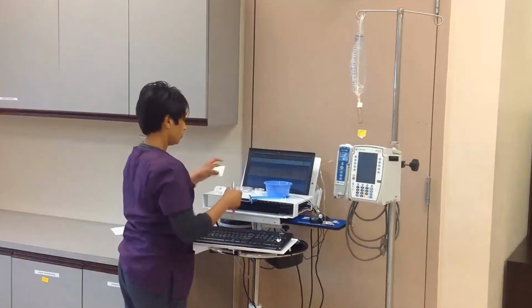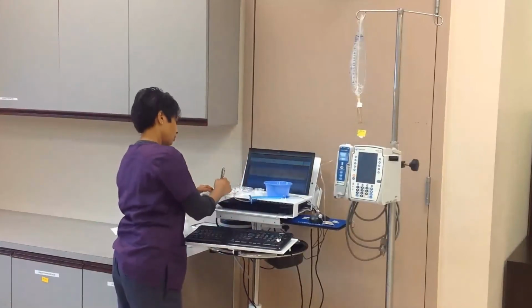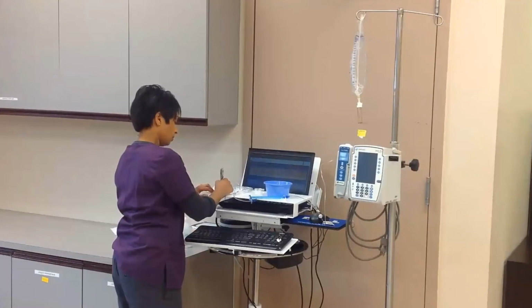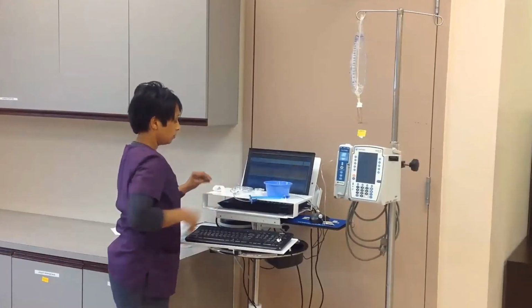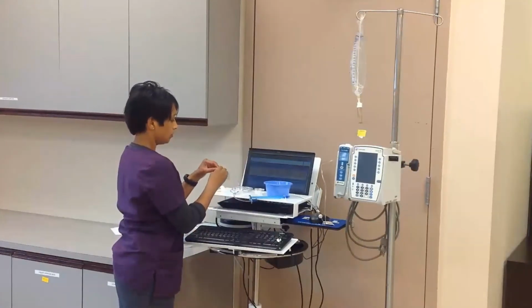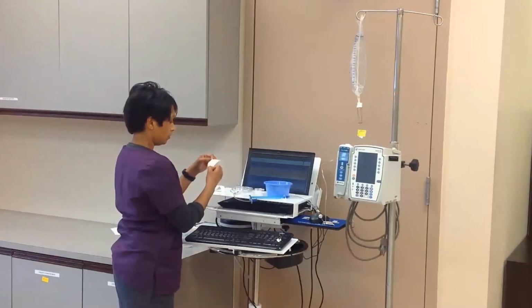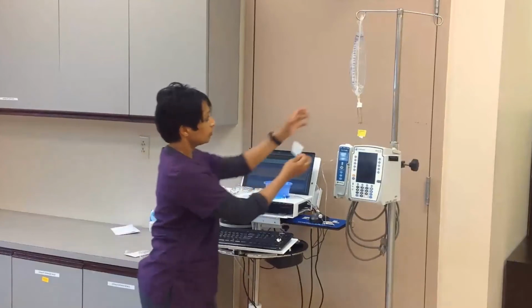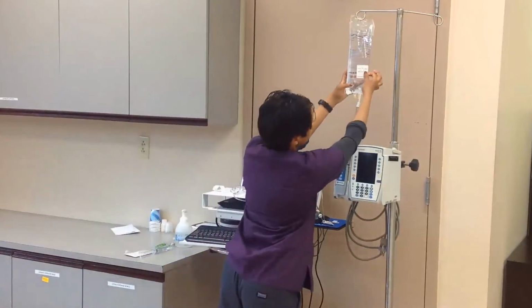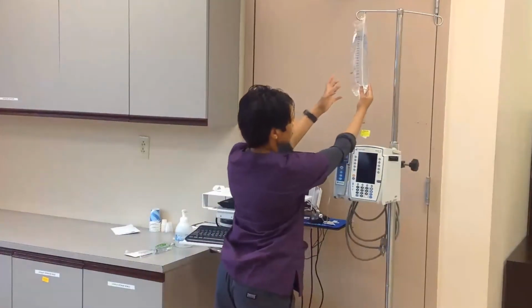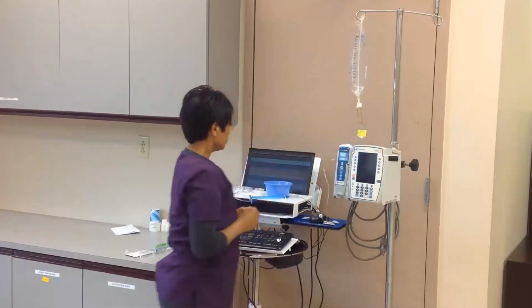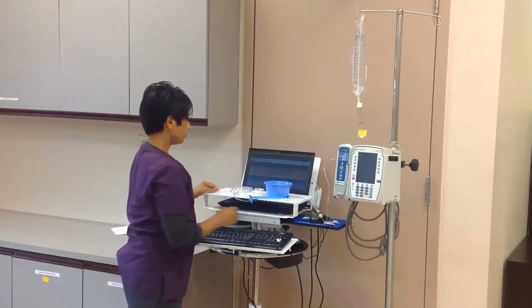Label the white medication label with the patient's initials and the date and time you are hanging the solution. Remember that an open bag of IV fluid will expire in 24 hours unless otherwise indicated. Place this label on the back of the IV fluid bag. Never place a label on the front where it will obstruct important information about the solution.